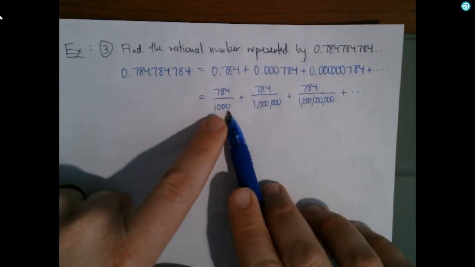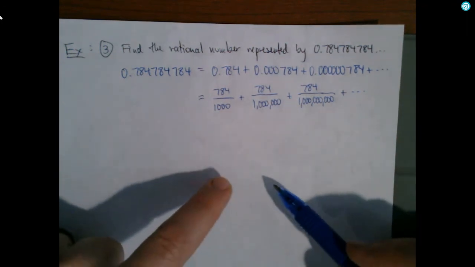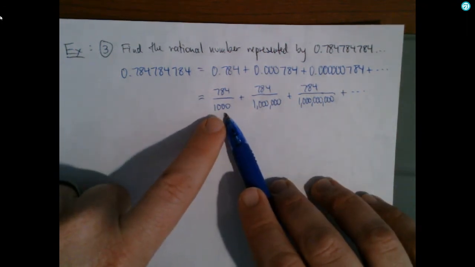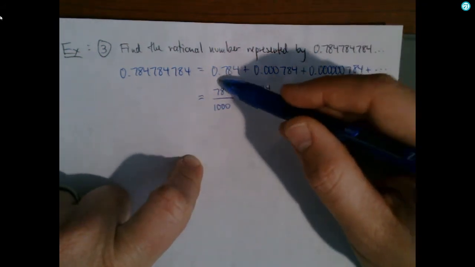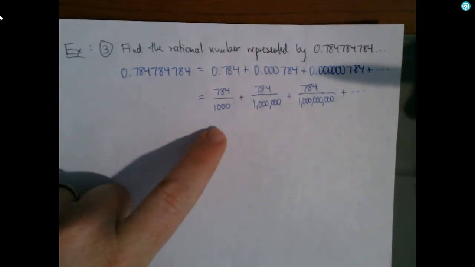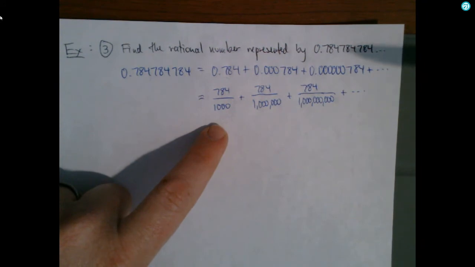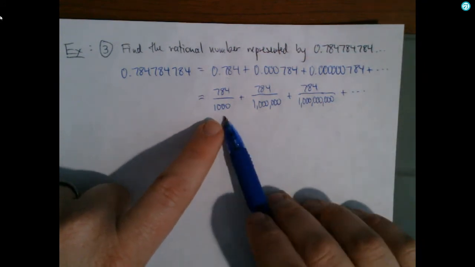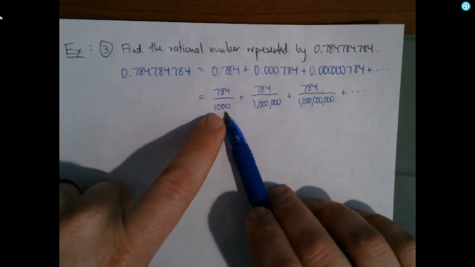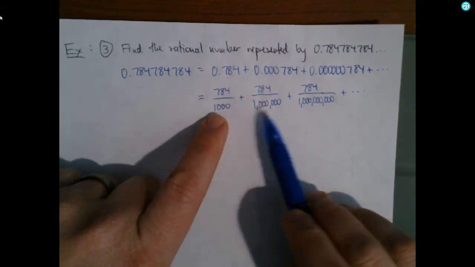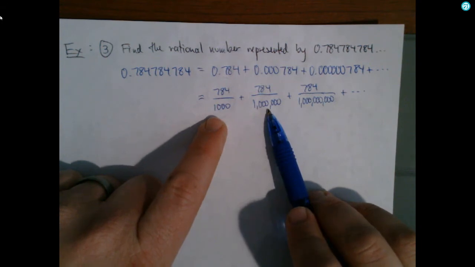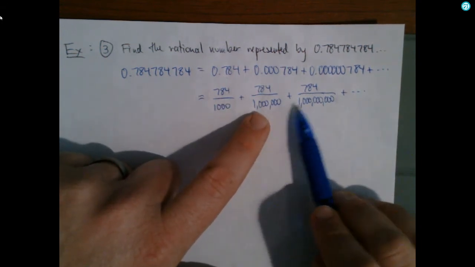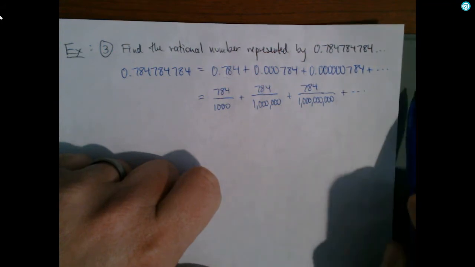And what you'll notice is that I'm not even going to continue trying to get this into summation notation, because really all we need to know is, first of all, what the first term is, what's right here. And second of all, we need to know what the common ratio is. The common ratio here, the thing that you're multiplying to get from this term to the next term, is 1,000, right? 1,000 times 1,000 is 1,000,000. 1,000,000 times 1,000 is 1,000,000,000, and so forth.